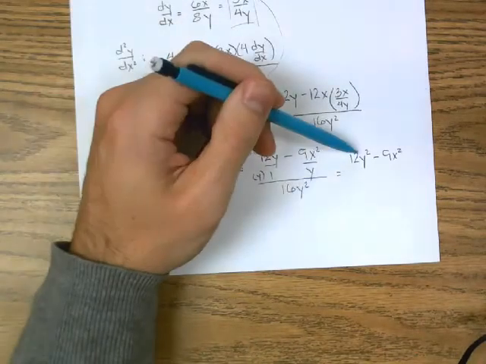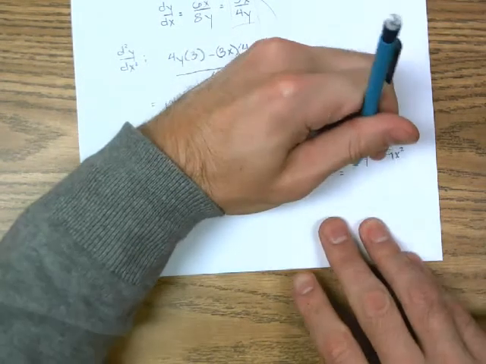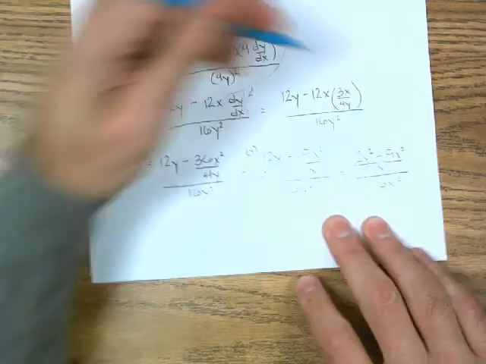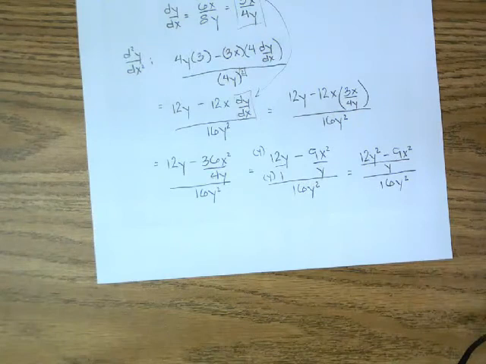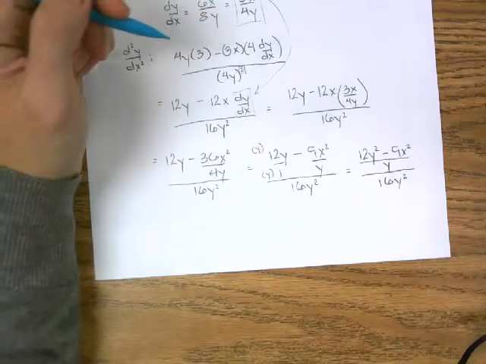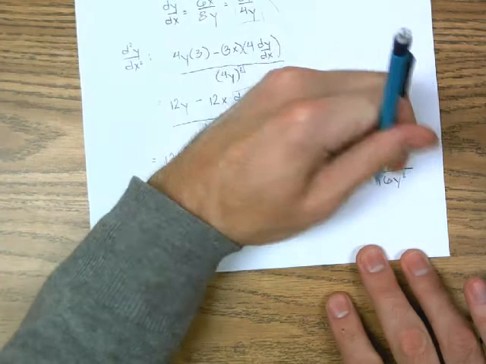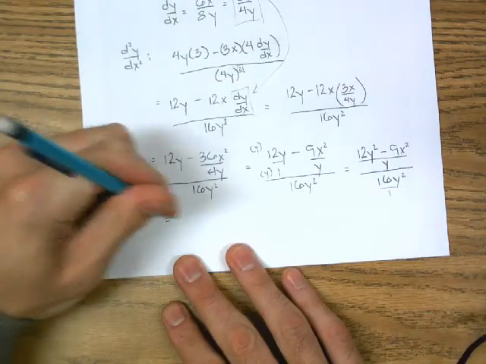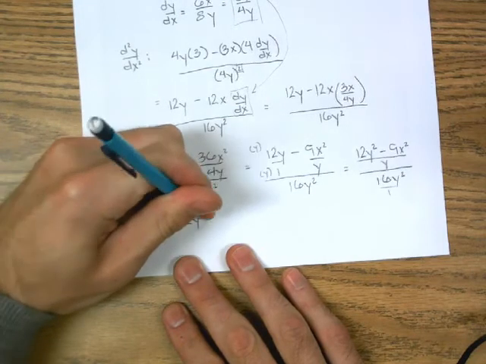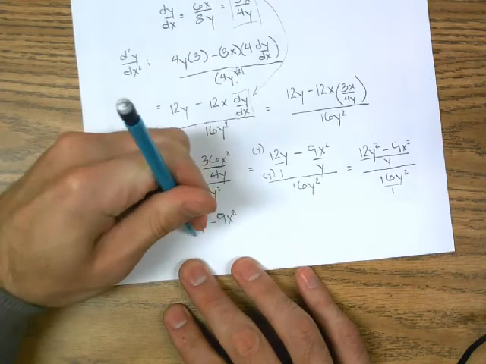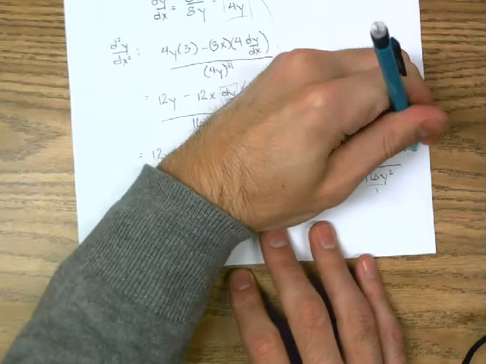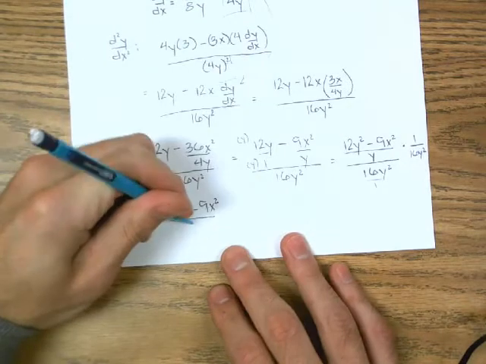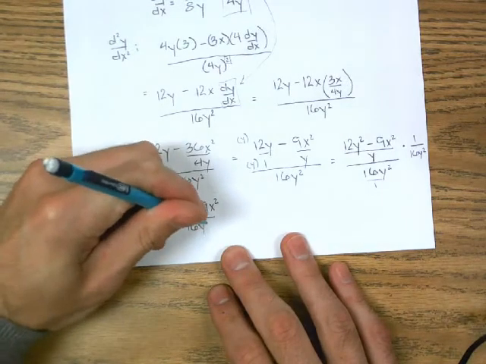Okay, so we have 12y squared minus 9x squared all over y, all over 16y squared. The only other thing that we would do here is, well, we've got a fraction over a fraction here, so think of this as over 1. So if I multiply by the reciprocal, I would get 12y squared minus 9x squared all over, now when I multiply by the reciprocal, this would be 1 over 16y squared. Now when I add my exponents together, it would actually be 16y to the third.